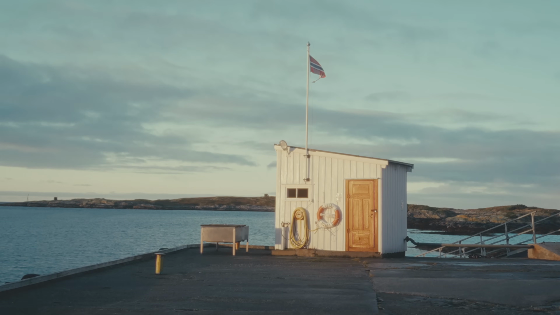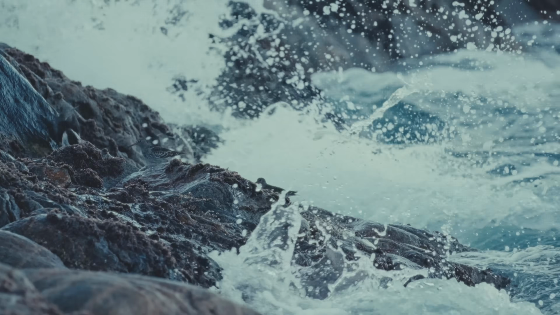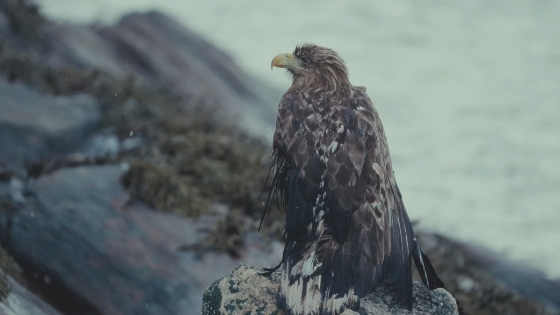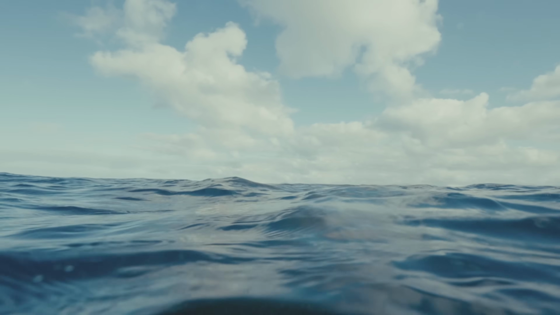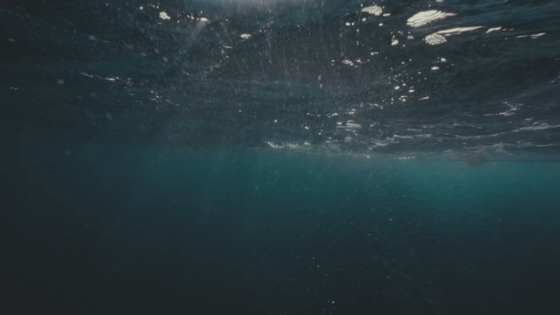The conditions here are rough. But along the Norwegian coast, off the island of Frøya, lies hidden opportunities.